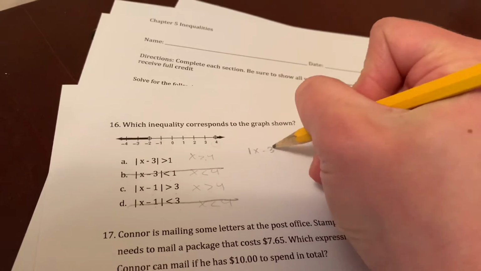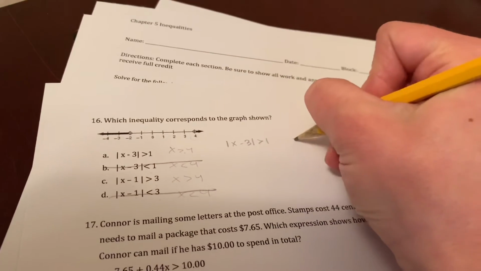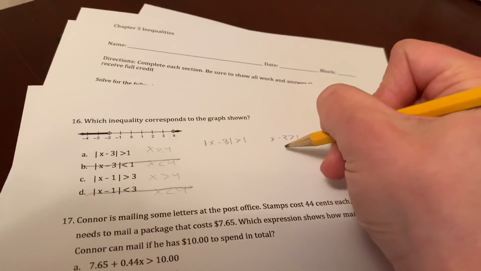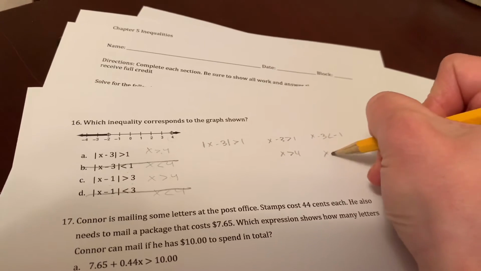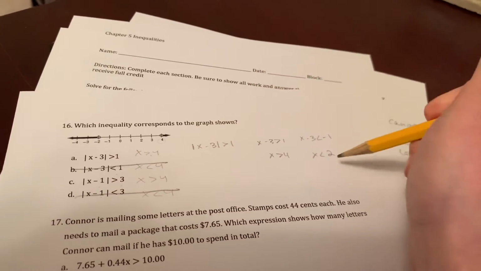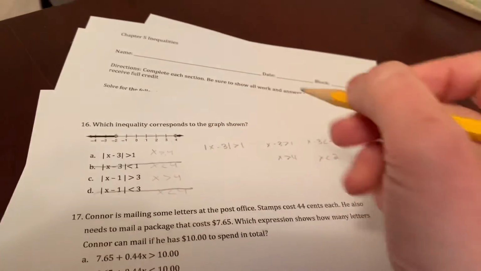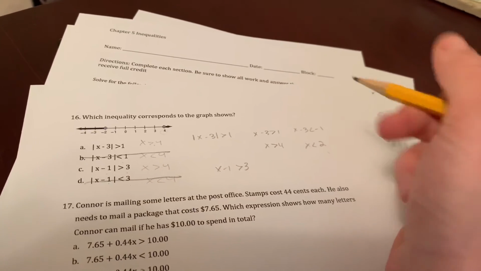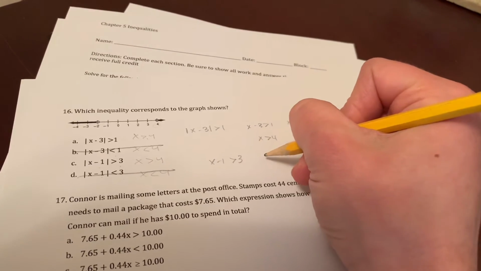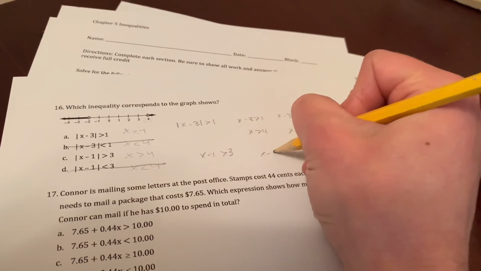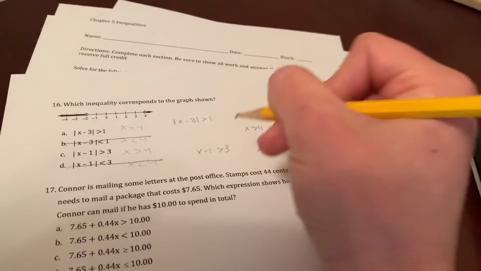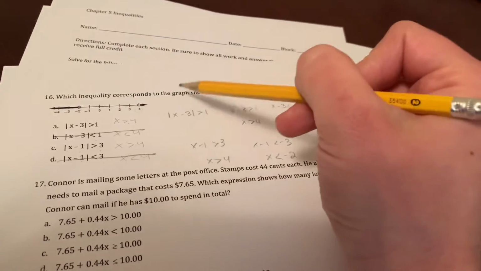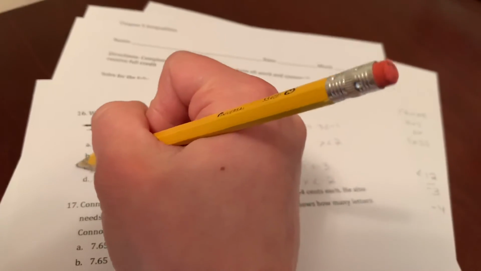So x minus 3 is greater than 1, and x minus 3 is less than negative 1. That's how you'd solve this. So your answer would be 4, and your answer would be 2. Well, we're not less than 2, so maybe it's the third one. So x minus 1 is greater than 3, and x minus 1 is less than negative 3. If we were to solve this, x is greater than 4, x is less than negative 2. Yep, that's what we have. So this is our answer.